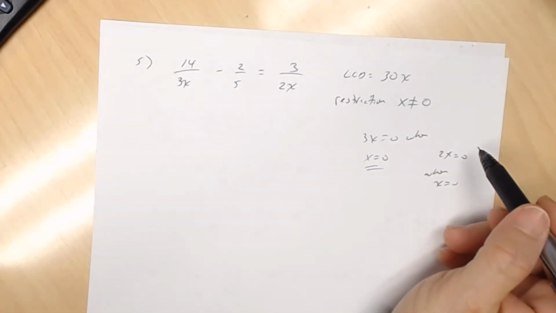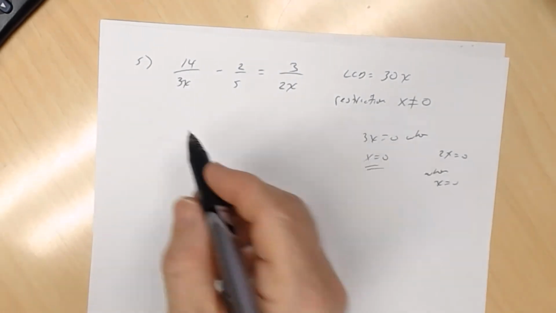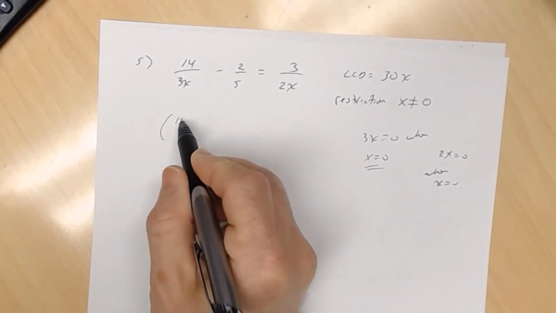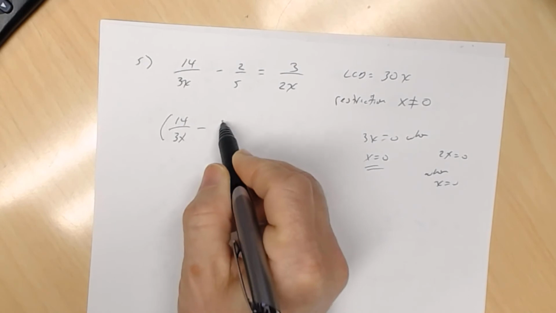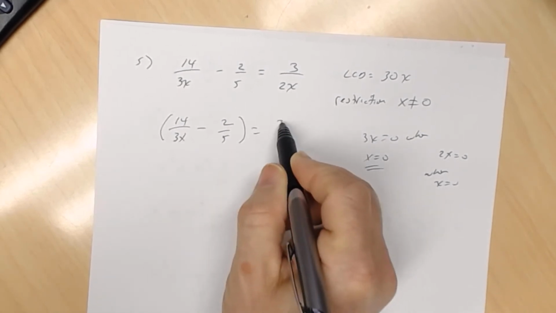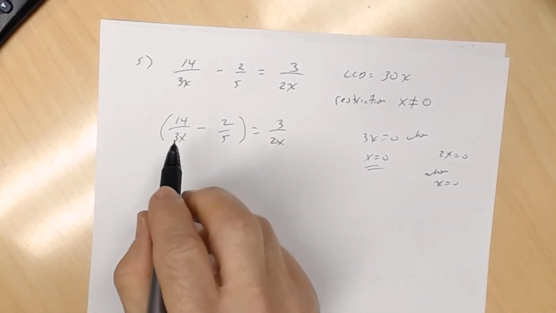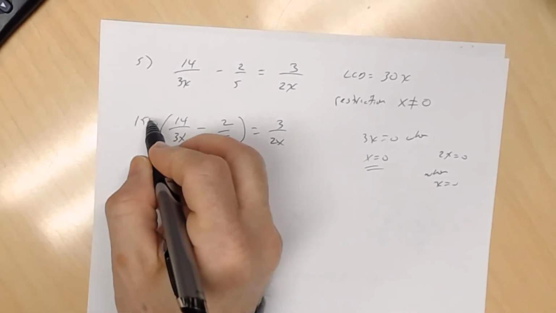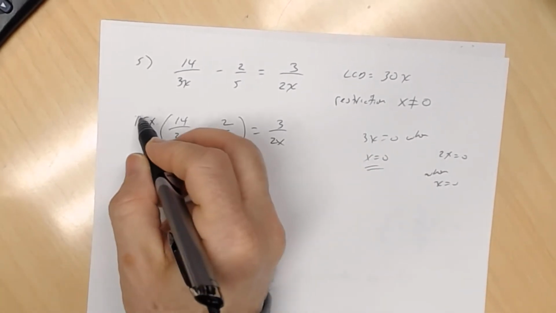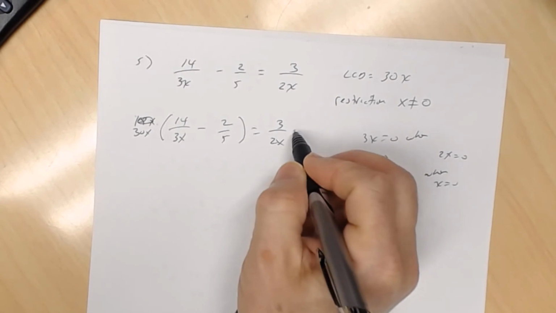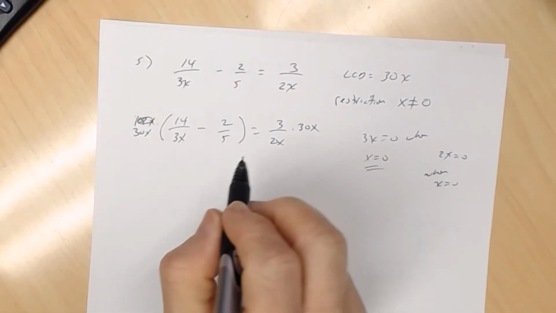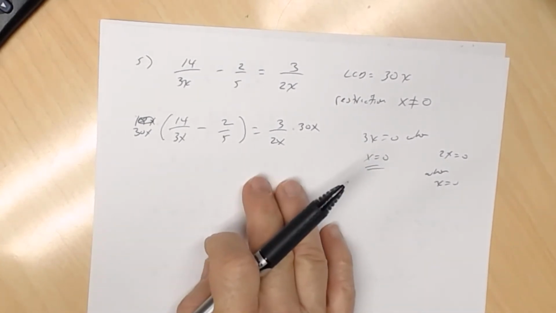Okay, now let's go ahead and multiply both sides by the LCD. I'm going to put this in parentheses: 14 divided by 3x minus 2/5 equals 3 divided by 2x. So at this point, I'm going to multiply this by 30x, and multiply this by 30x. That's the first thing all of you are going to show.